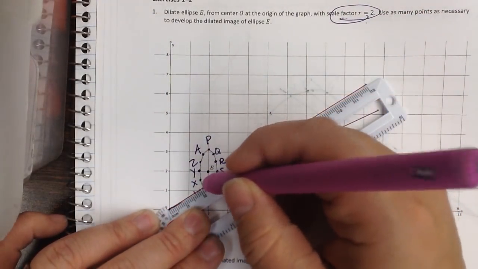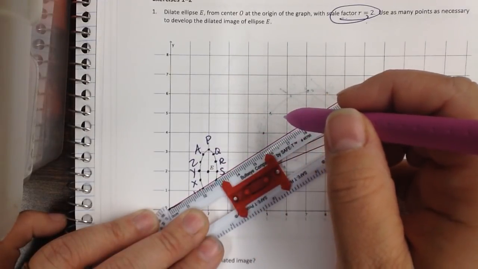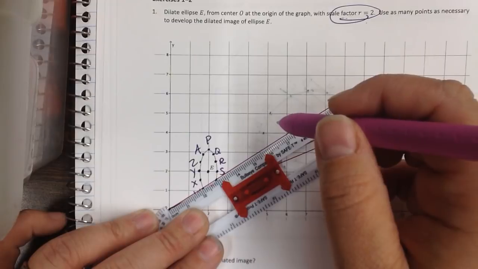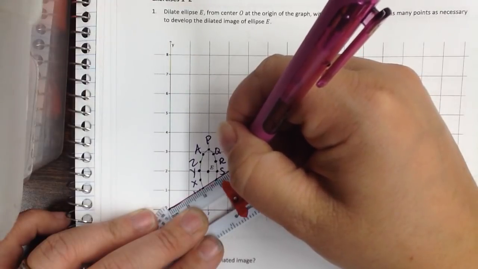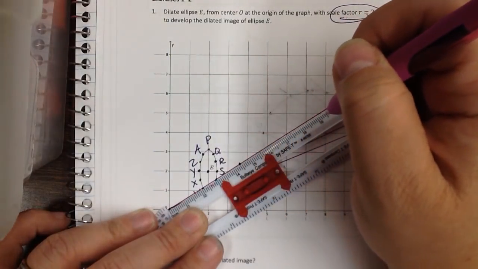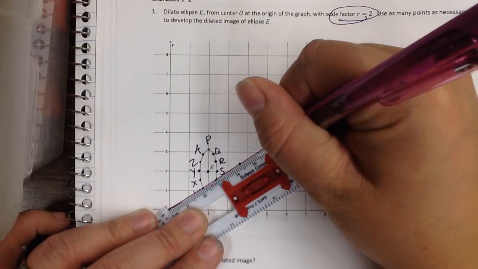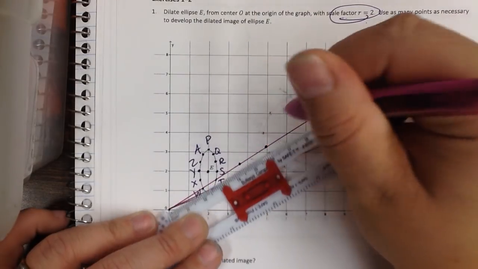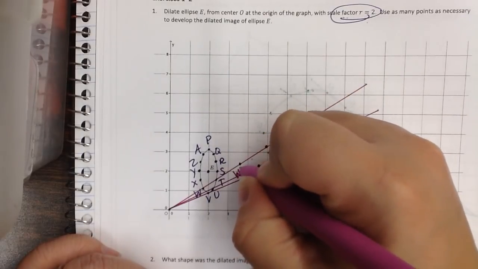So W is at 2.1 and T, we're going to say, is at 3. Oh, we're going to say W is at 2.2. So 2.2 times 2 is 4.4. And 3 times 2 is 6. So T prime, W prime.